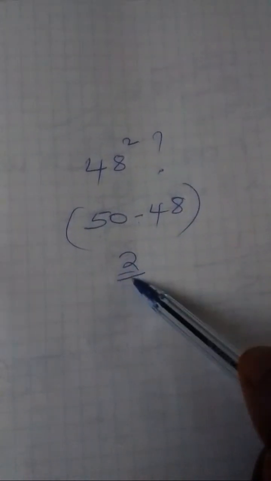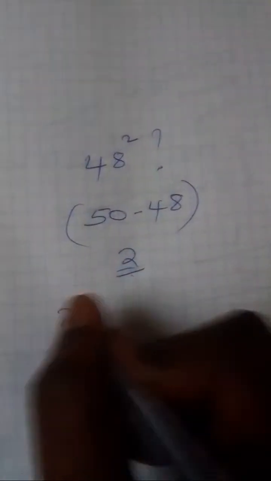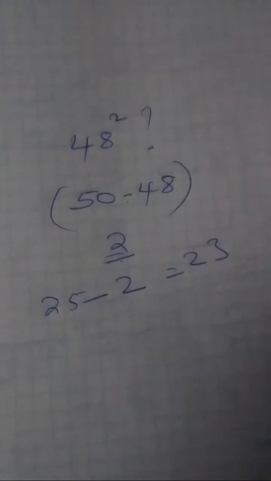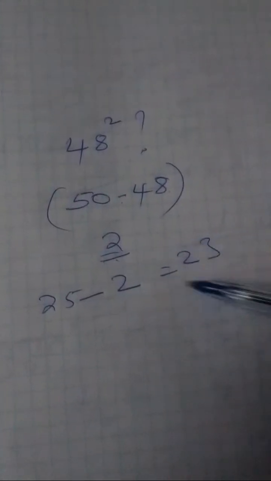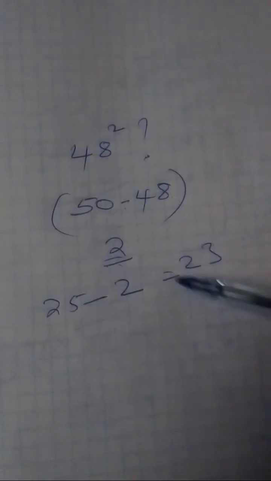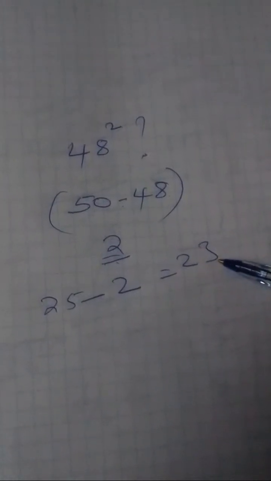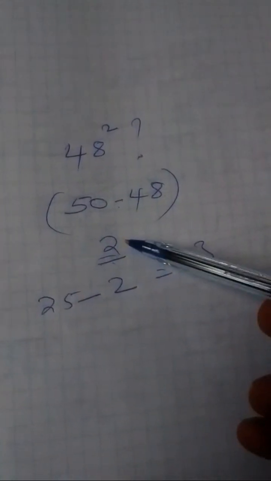Now this 2, again you take a number like 25. Then you subtract from 2. And which answer do you get? You shall get 23. Now, when you get the answer as 23, that is the first part of the answer that we shall have.